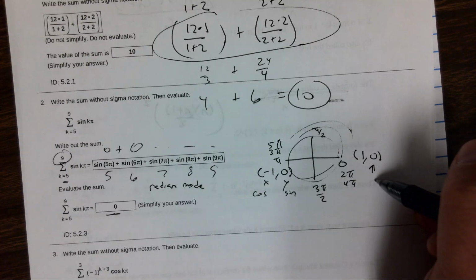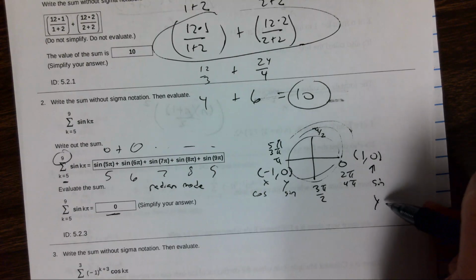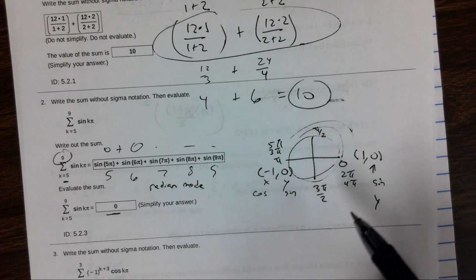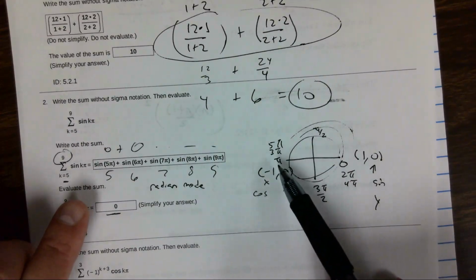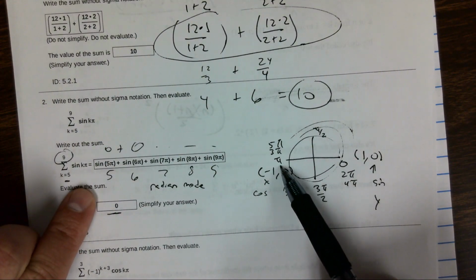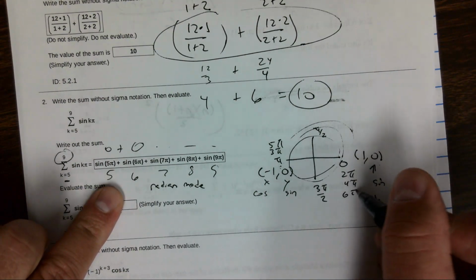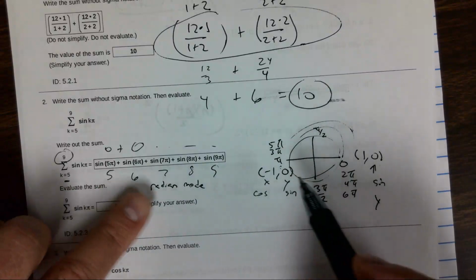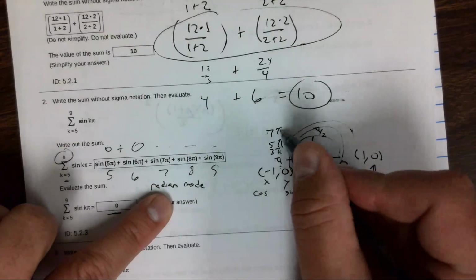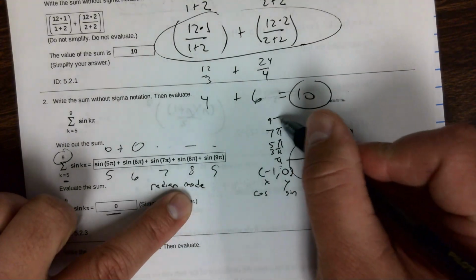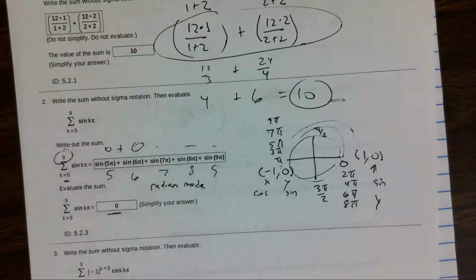And again, sine is y. So you'd have this 0 from 5 pi plus this 0 from 6 pi and this 0 from 7 pi, this 0 from 8 pi, and this 0 from 9 pi. And so you get 0.